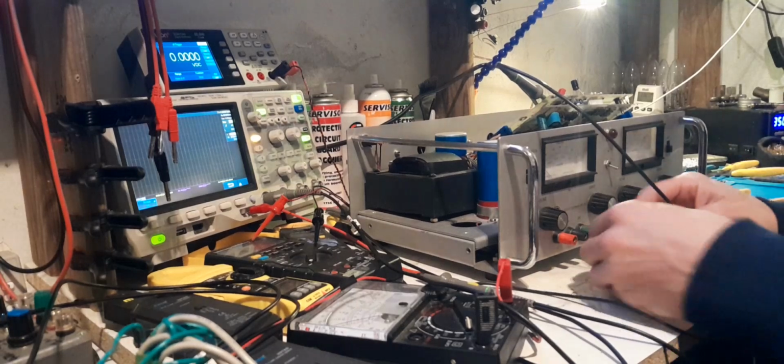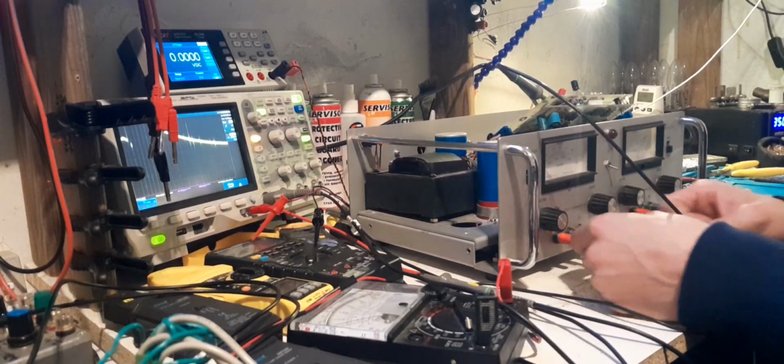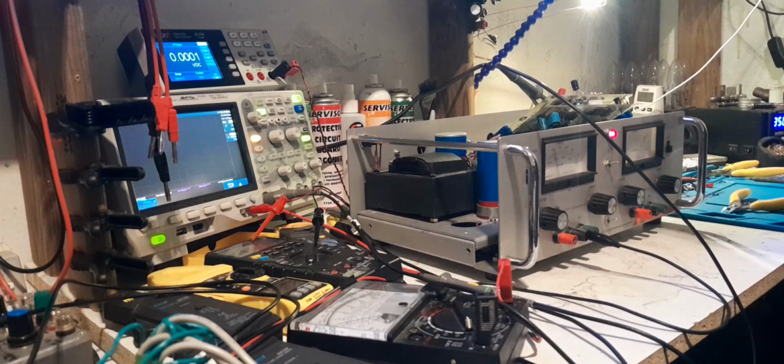Right, so this is the... hold on a minute, that's not right. I don't know if you guys can see all those lines. I don't know if I've got a loose connection.